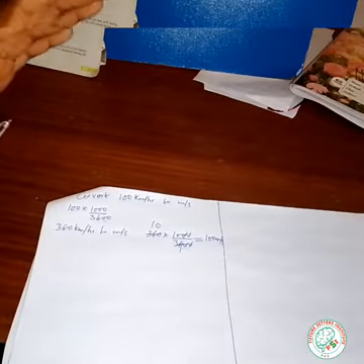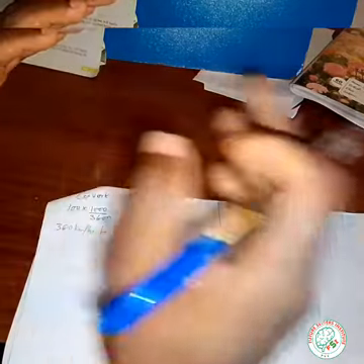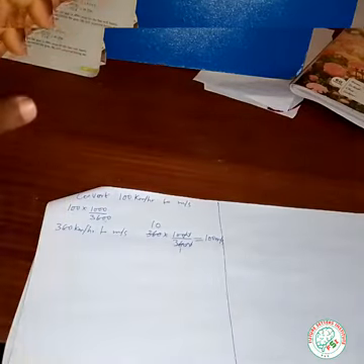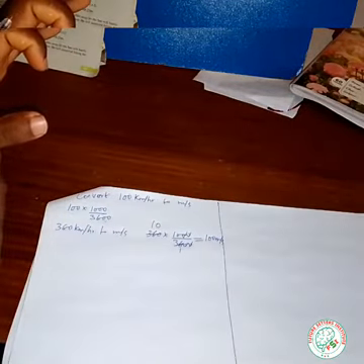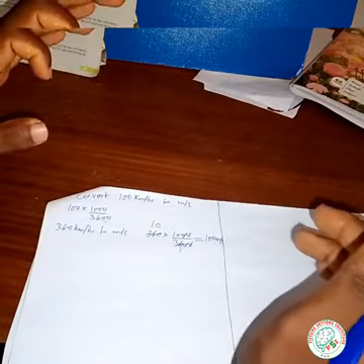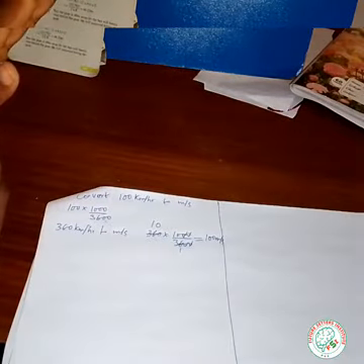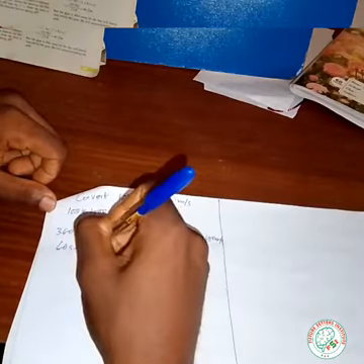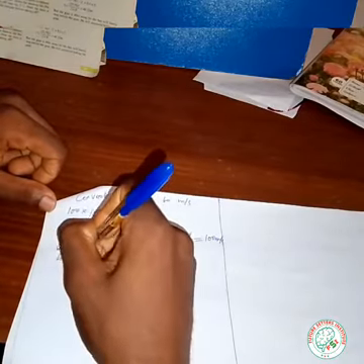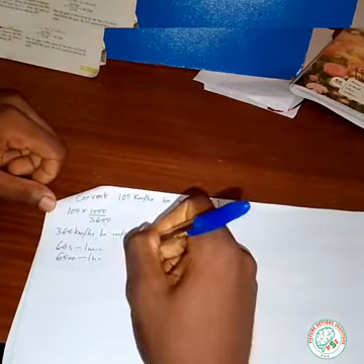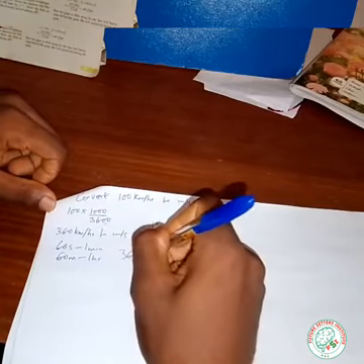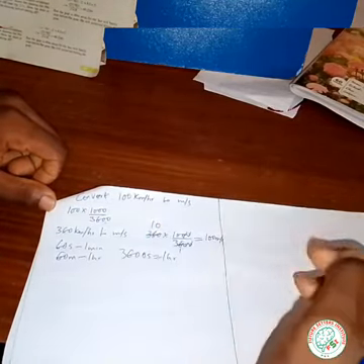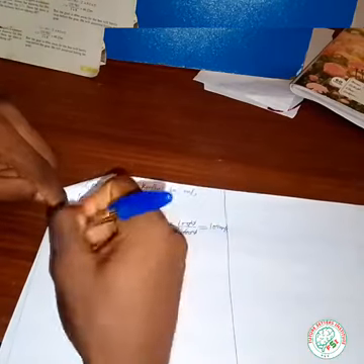The reason why you multiply by 1000 is that 1000 meters make 1 kilometer. Then the reason why you divide by 3600 is that 60 seconds make 1 minute, and 60 minutes make 1 hour. So that means 3600 seconds will make 1 hour. So you need to multiply by 1000 and divide by 3600.